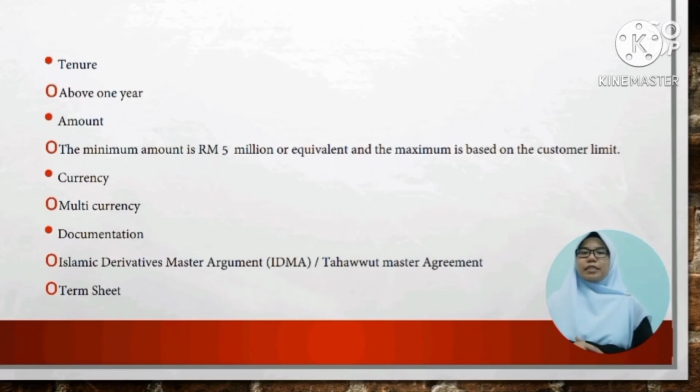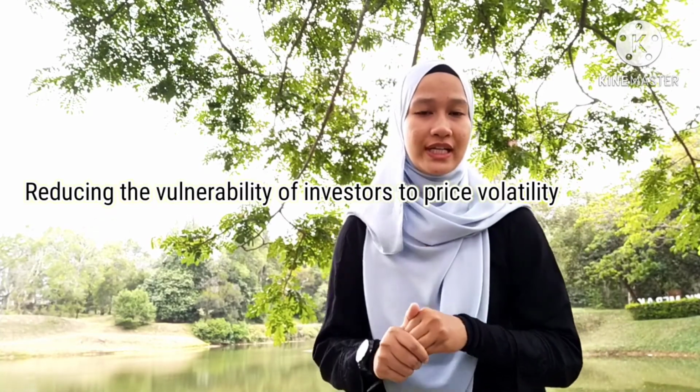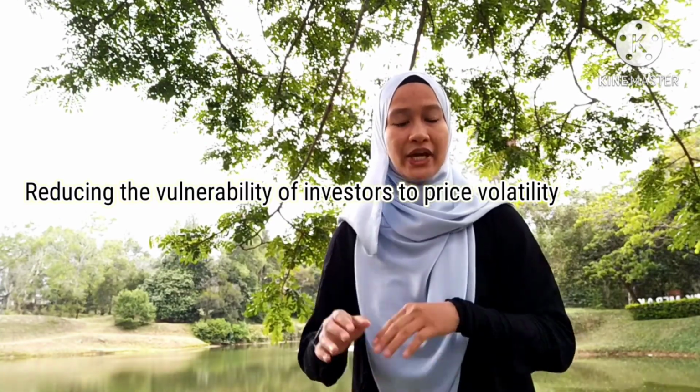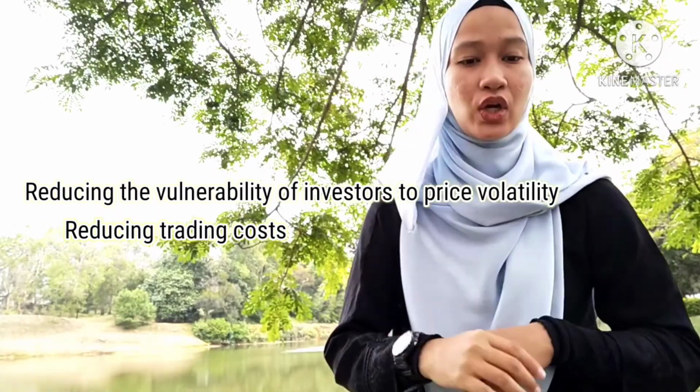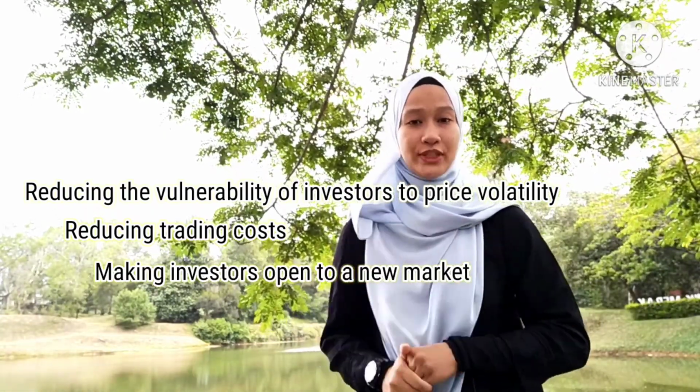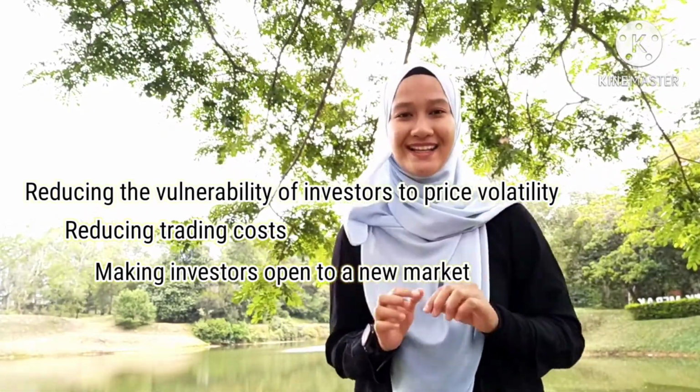Second, the term sheet. After reviewing the Islamic derivative from all the aspects, as a conclusion, the derivative plays an important role in reducing the vulnerability to price volatility, reducing the trading cost, and also making investors open to a new market. In order to be halal, all the financial instruments must be free from the 5 elements according to the Sharia principle. That's all from us. Thank you.